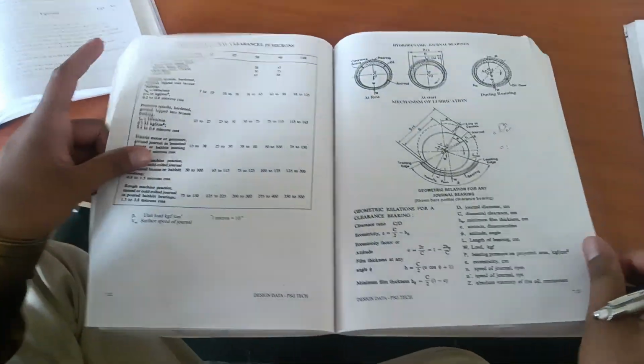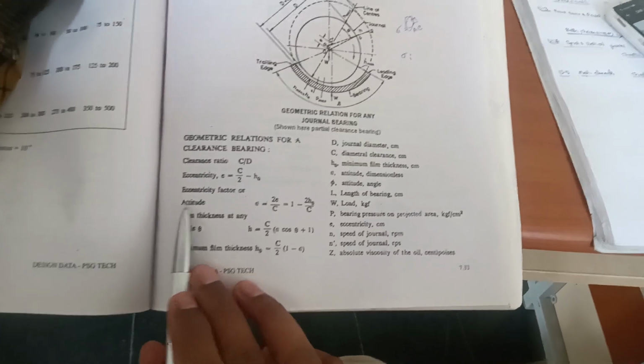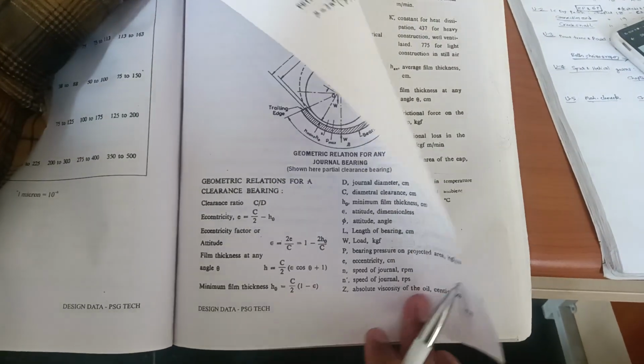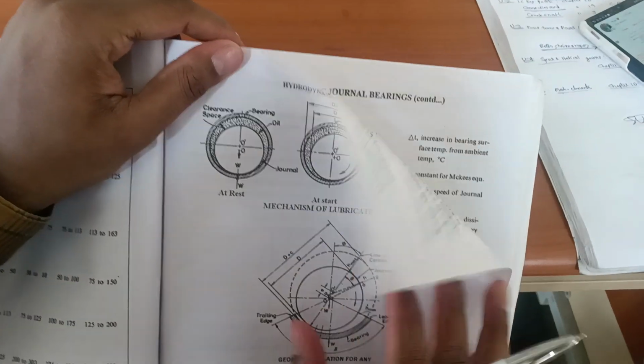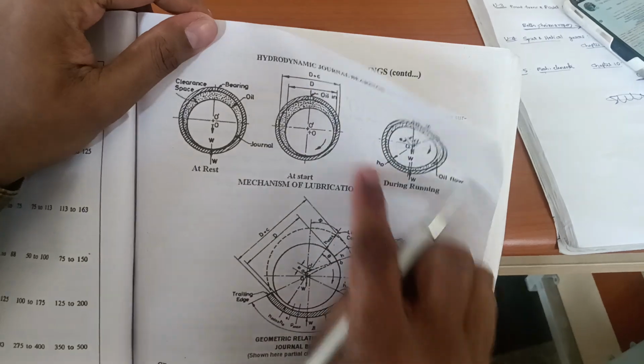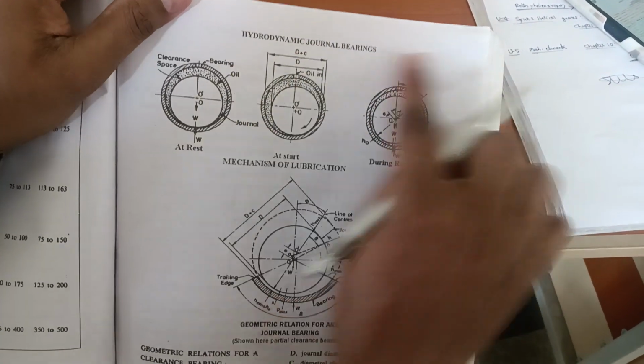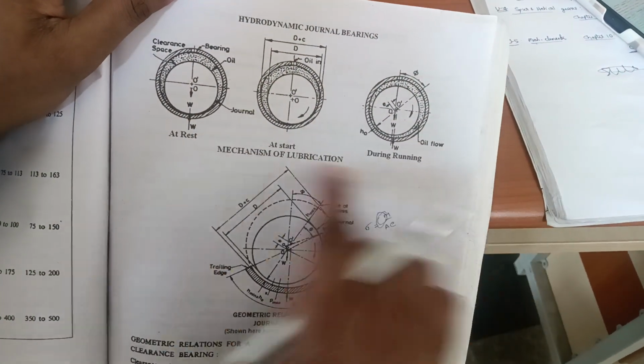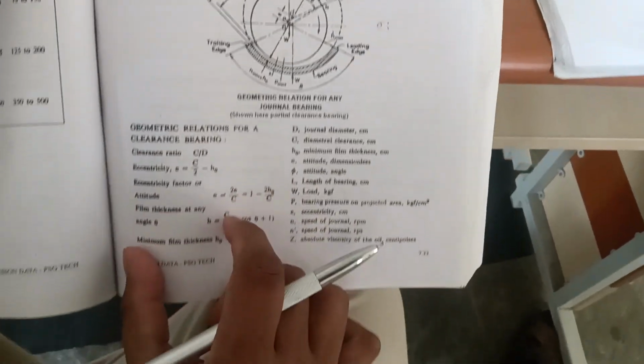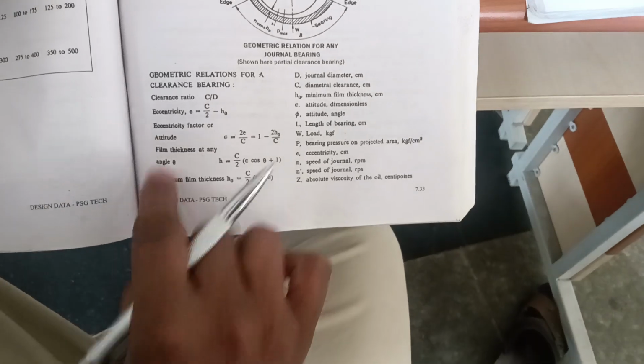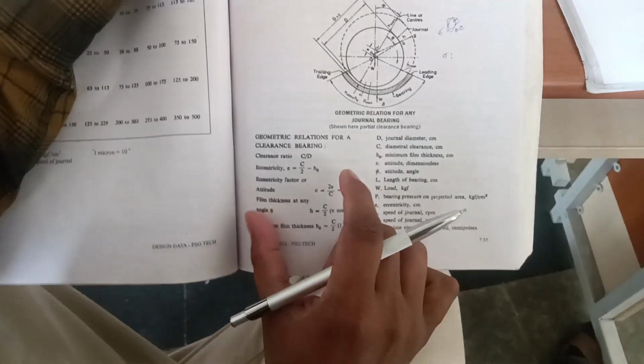In the theory questions, they may ask to define eccentricity factor and minimum film thickness. So for those you can draw this figure directly. This is the mechanism of the hydrodynamic journal bearings. So in a theory question you can write this figure directly. These are the different formulas, these are the terminology. This may be useful for the short answers.